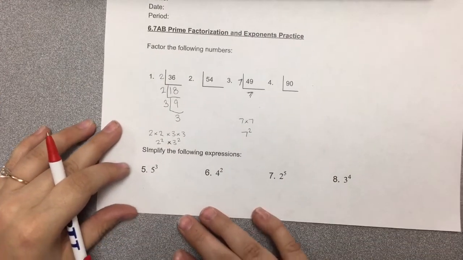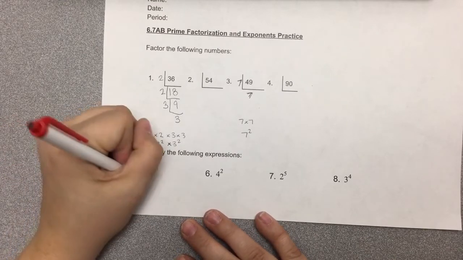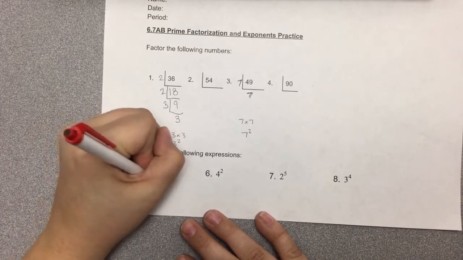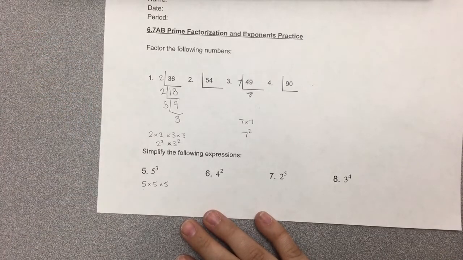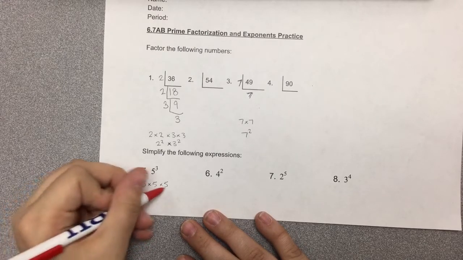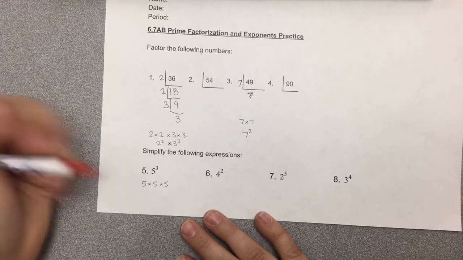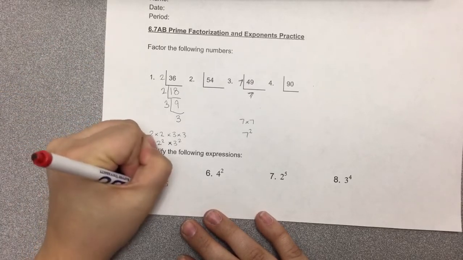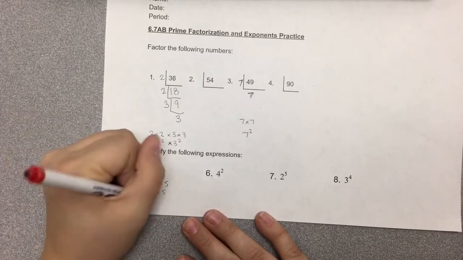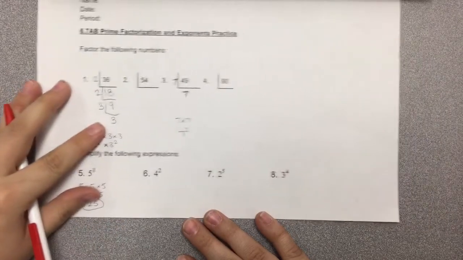All right, let's look at simplifying these expressions down here. So if we're going to simplify this, that means that I've got 5 times 5 times 5. And I need to figure out what the expression actually is in standard form. If you remember your notes, we talked about having expanded form, which is this, having exponent form, which is this, and having standard form, which is actually what the answer would be. So 5 times 5 is 25, times 5 is going to give me 125. So that's my answer.